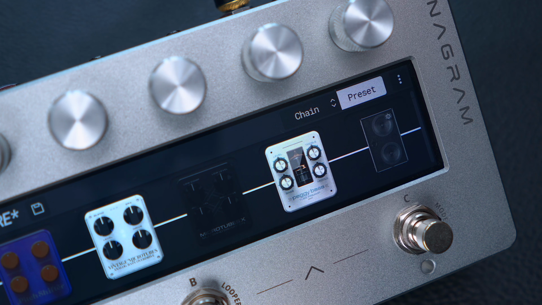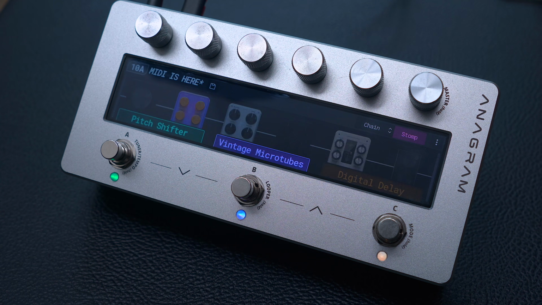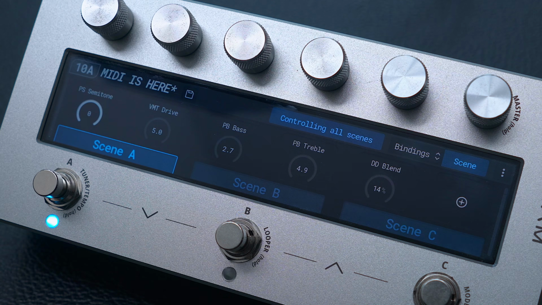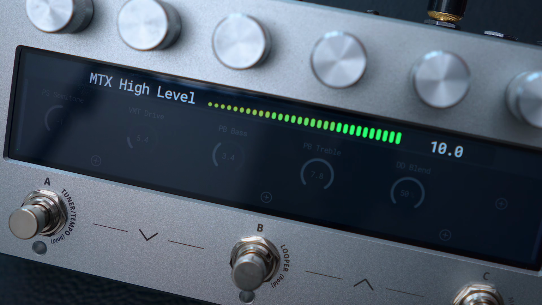Speaking of modes, version 1.4.0 allows you to control whether you are in preset, stomp, or scene mode, and also to enter and exit the tuner without having to hold down the foot switches on your Anagram. The new update also allows you to control stomp, knob, and expression bindings through MIDI, which will really expand your Anagram's capabilities.